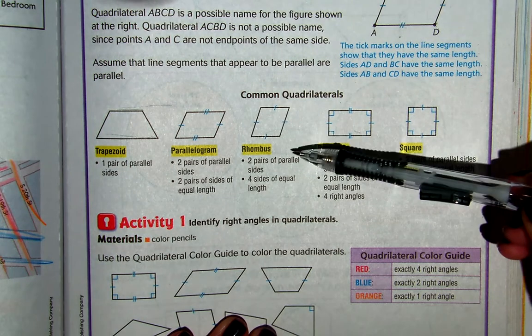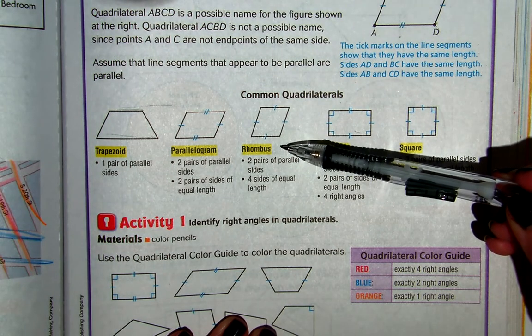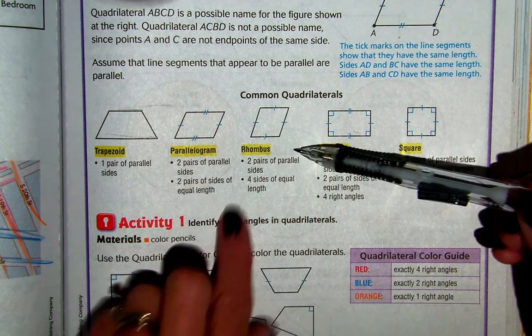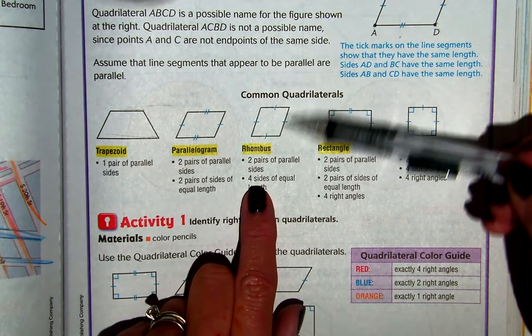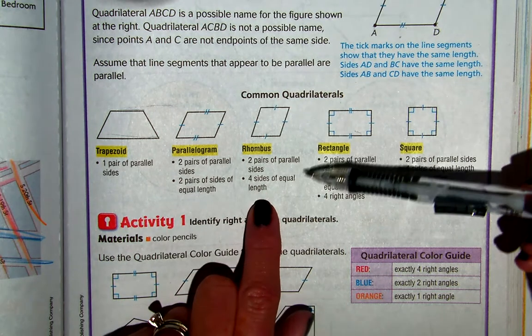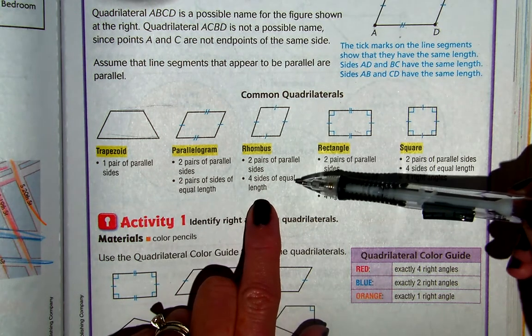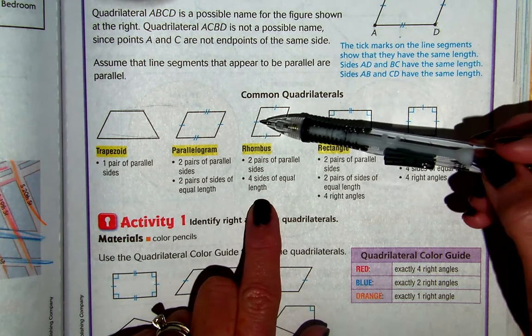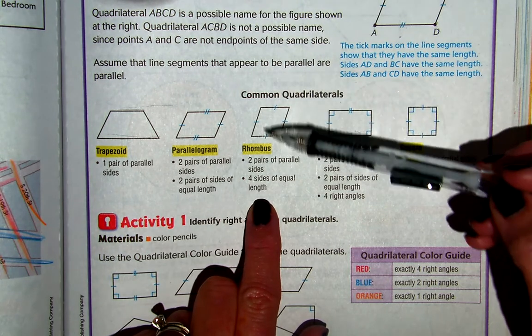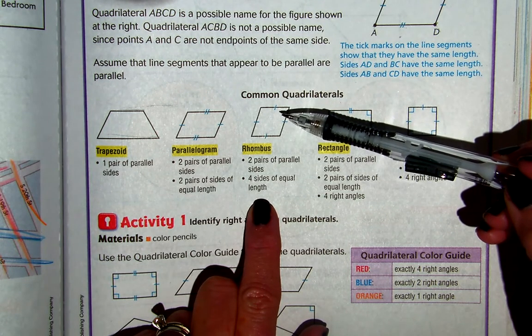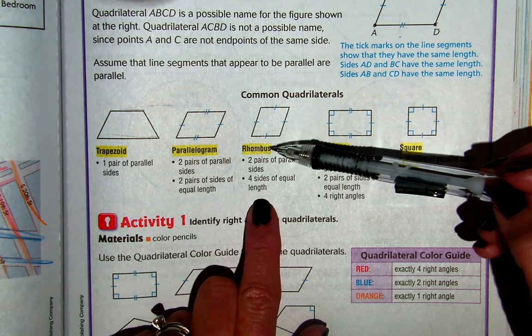A rhombus has two pairs of parallel sides. Okay, so here's a pair and here's a pair. But it also has four sides of equal length. And so notice that there is one tick mark on each one. That means all of these sides are equal in length. And so that's a rhombus.